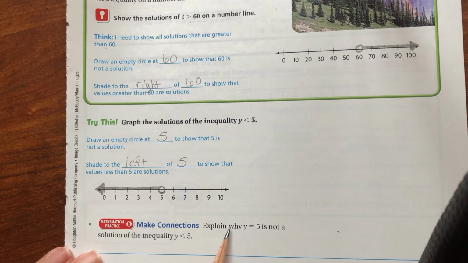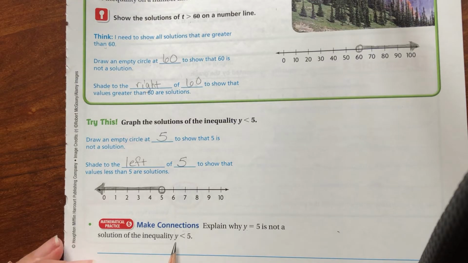Okay, so explain why y equals 5 is not a solution to the inequality y is less than 5. Well, this is the key right here.